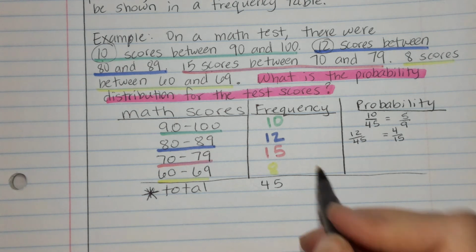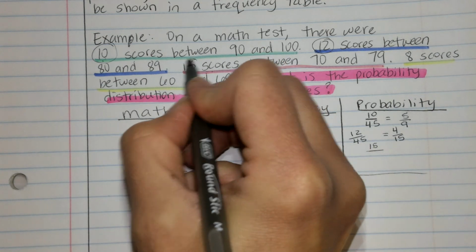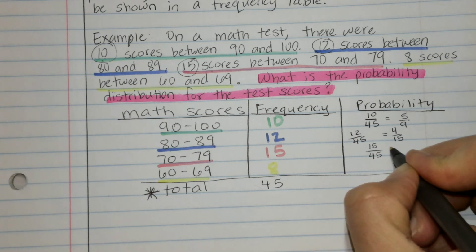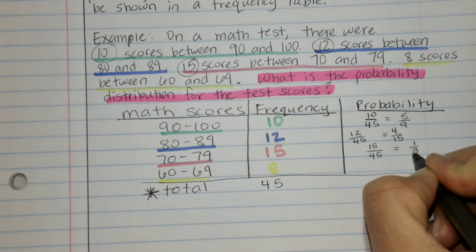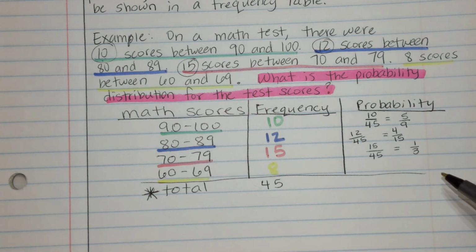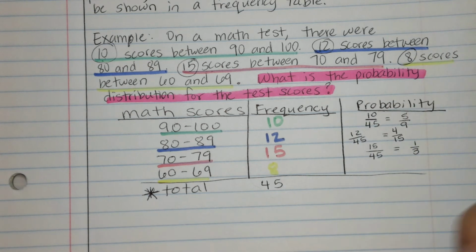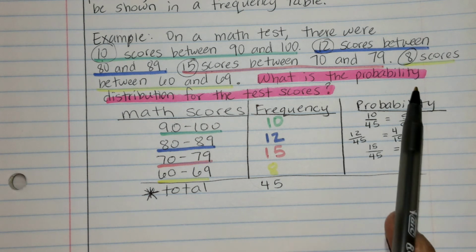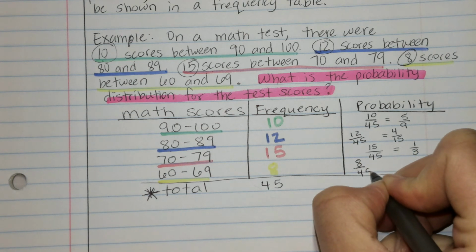For the 70 to 79, we have 15 right here. That's why we do the table. It makes it easy, but you could have looked in the actual problem and seen it's 15 out of the total, 45. Divide top and bottom by 15 because it goes into 45, and that would be 1 out of 3. I think that should be good. And then 8 for the last one, but you could have just looked in the problem. See how I circled them? You don't need to do this table when you're doing the MathExcel. You can see the values right there in the problem. So 8 out of 45, which doesn't reduce.